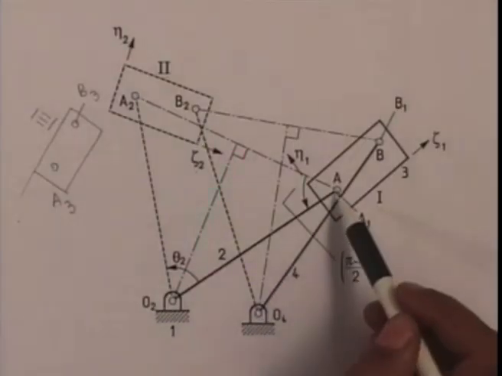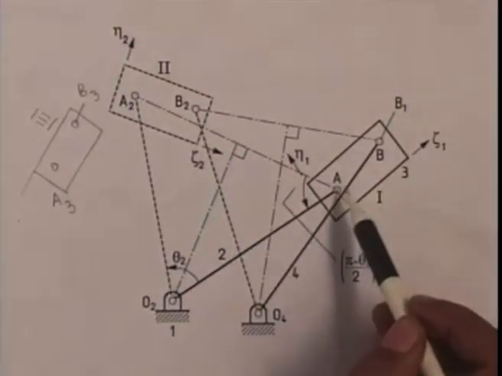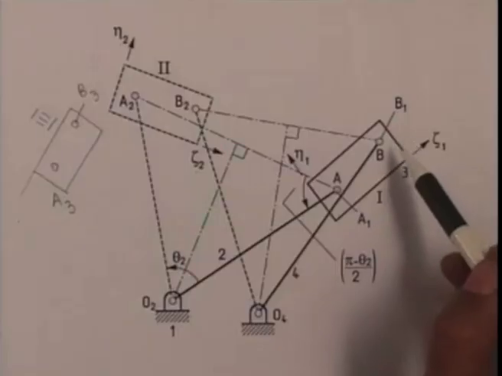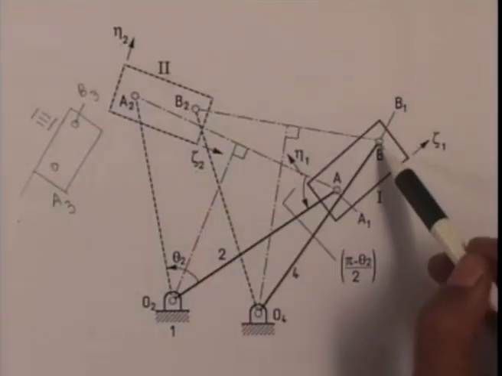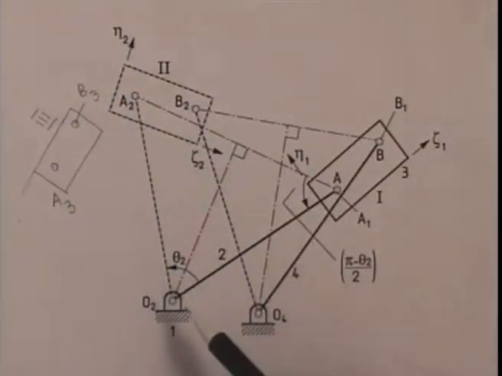So it is very easy to draw a circle passing through the 3 points A, A2 and A3. Similarly, it is very easy to draw another circle passing through these 3 points, namely B, B2 and B3. That will uniquely locate the fixed pivots O2 and O4.